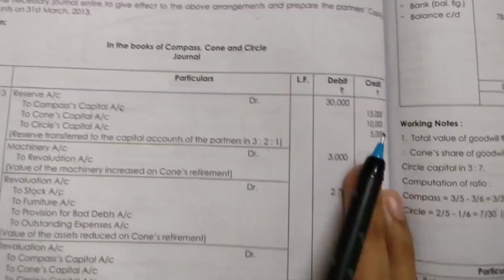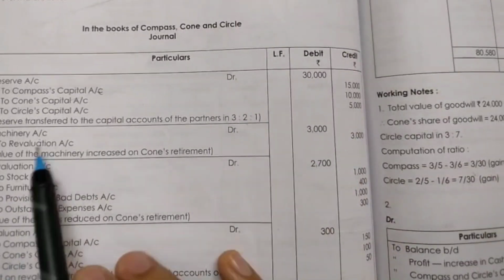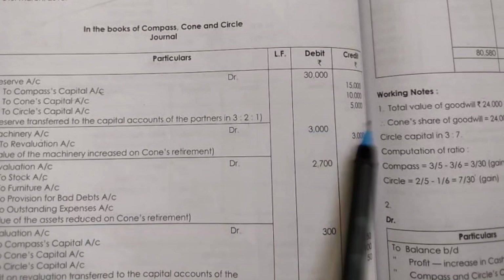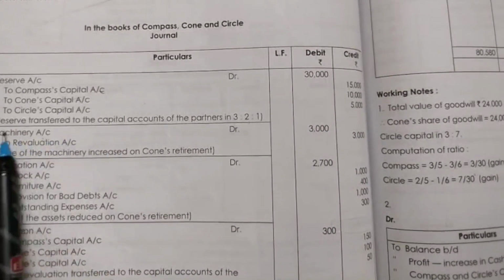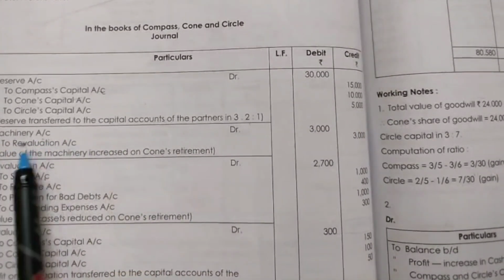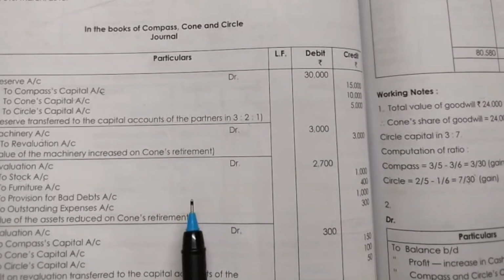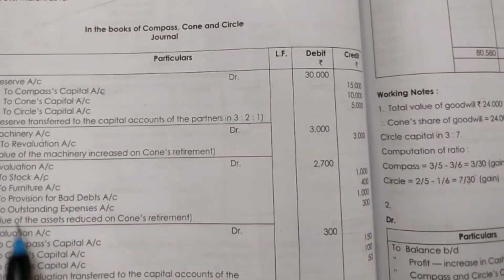Fine. Next entries of machinery, that is, machinery is being appreciated by 3,000. So machinery asset is increased, so asset is being debited here. Machinery account debits to revaluation account 3,000 came here. And others are all decreasing, that is in case of asset.